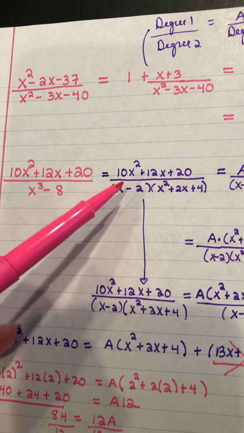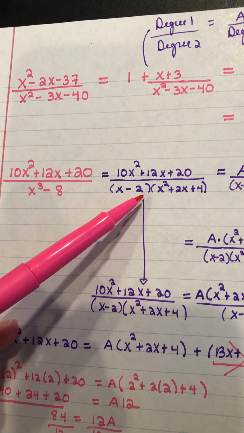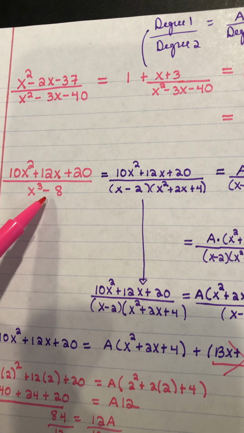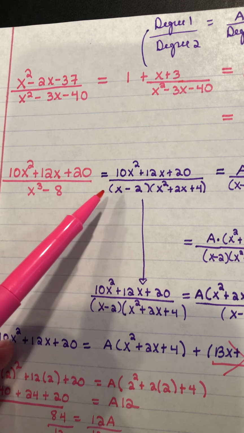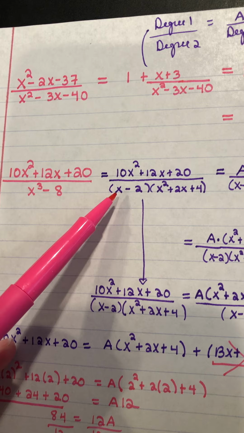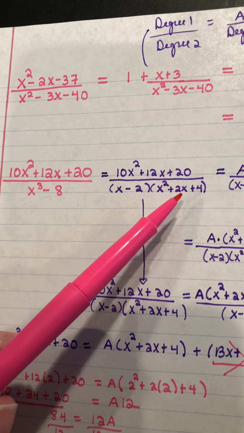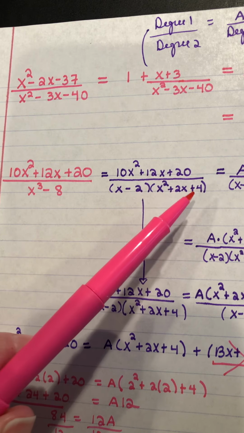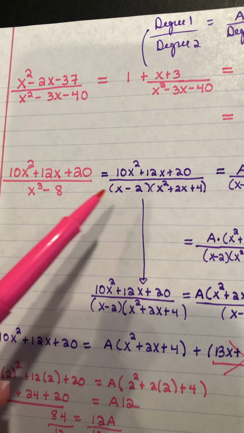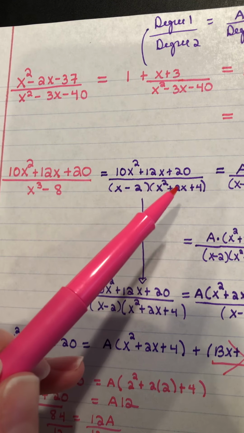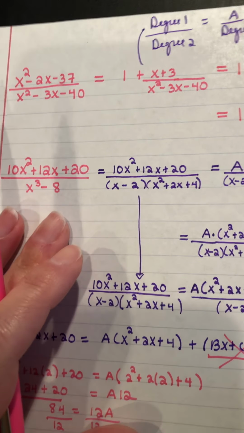Okay, I would have x minus 2, because I take the cube root of x, put it here, the cube root of -8, put it here. I would square the first term, multiply the two terms together, take the opposite sign, and square -2. Okay, now here I need something a little different. All right, I have two factors, so I'm going to break them apart.